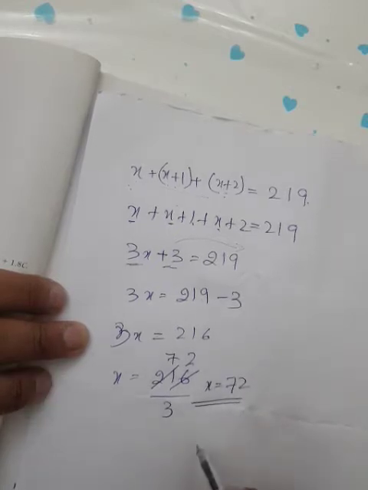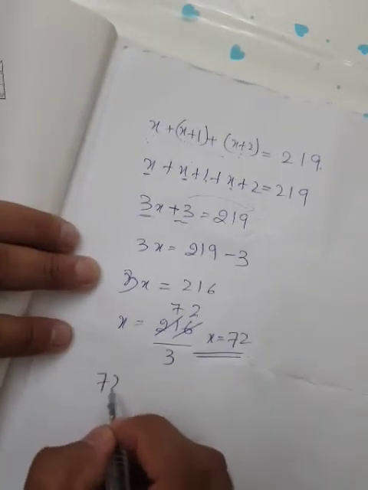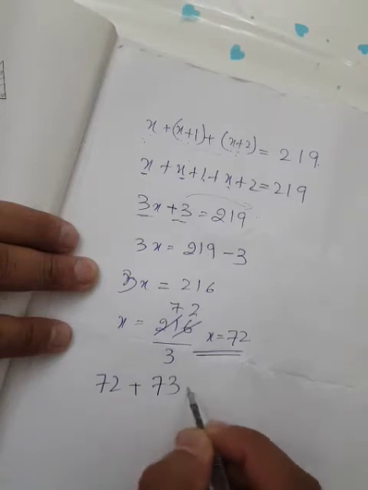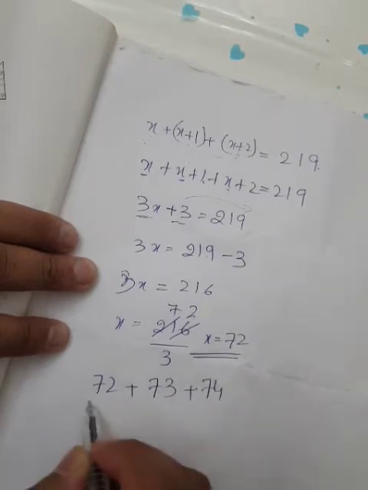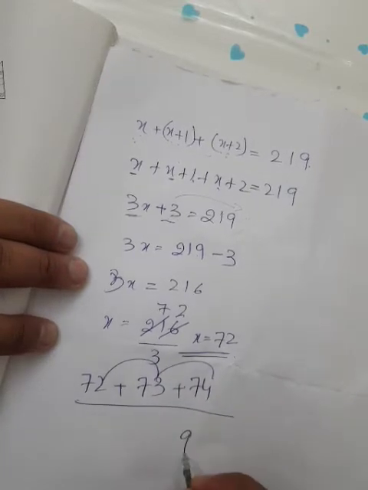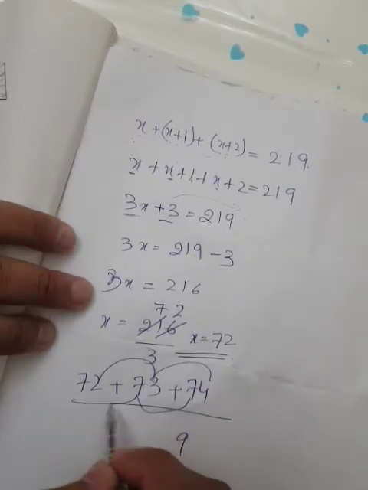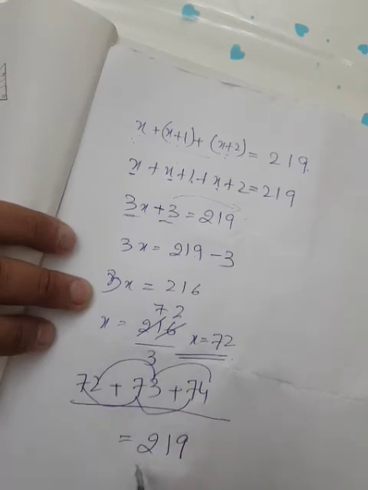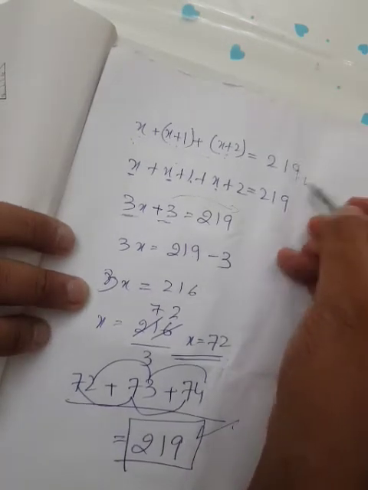Now I will check my equation. If x is equal to 72, x plus 1 will be 73 and x plus 2 will be 74. Now let's add all of them and see if we get 219. 4 plus 3, 7. 7 plus 2, 9. 7 on the 7, 7 to the 14, 7 to 21. So 219 is my correct answer.